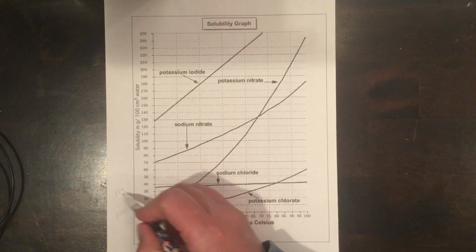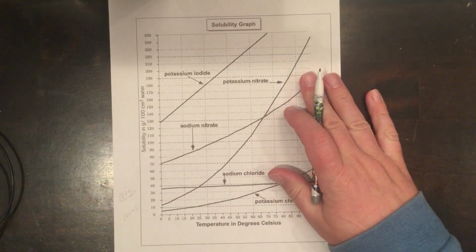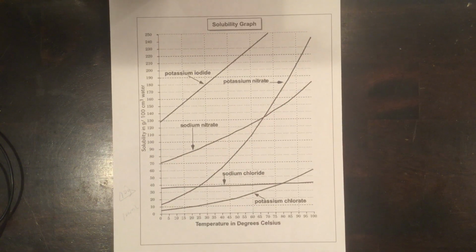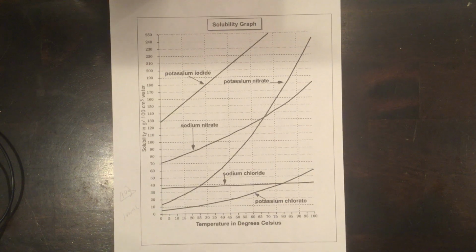So let's say the maximum we could dissolve is 10. Let's say I only dissolved 5. Look back at your notes, that's called unsaturated. If I dissolve 10, and I should be able to, and that's it, that is called saturated. If I am above 10 for some unknown reason, and I mentioned ways that could happen, that would be called supersaturated, or above.